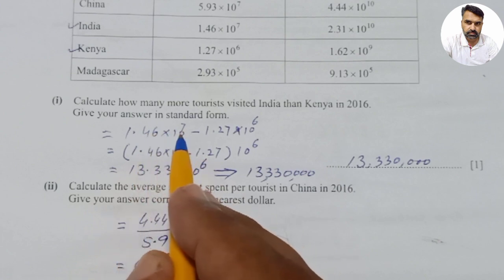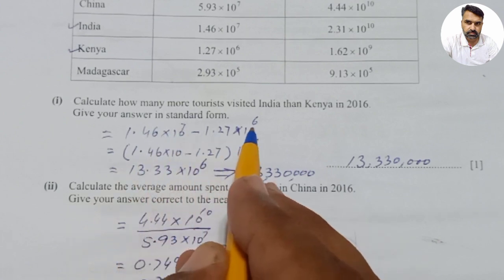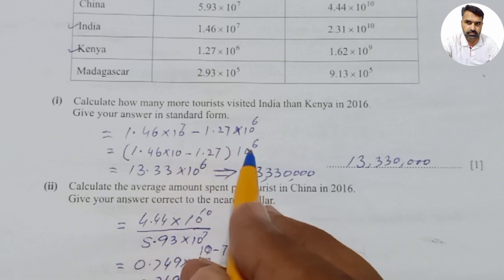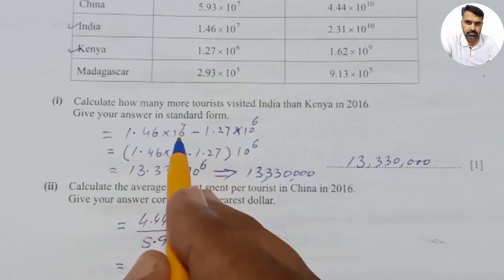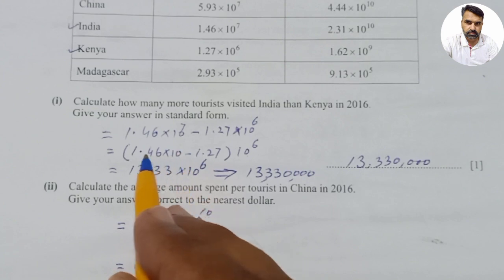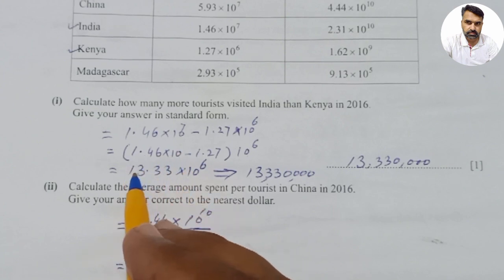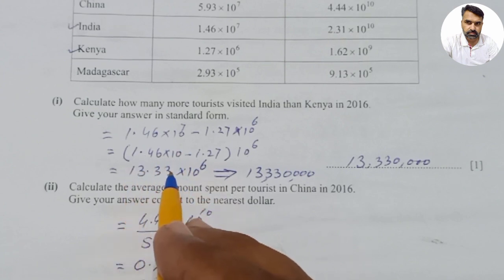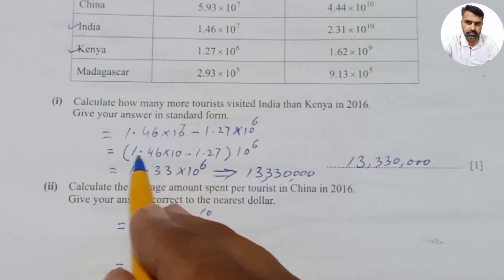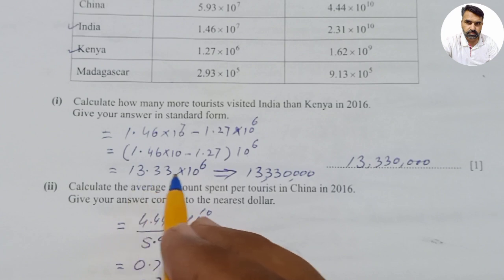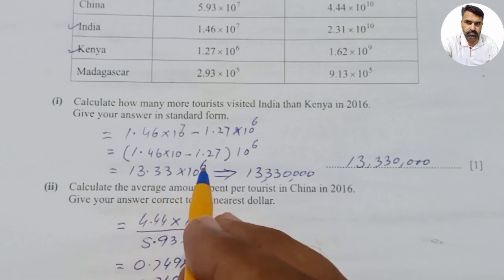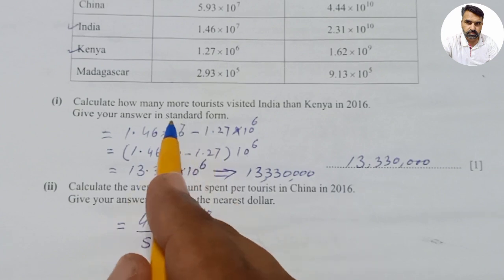As it is 10 to the power of 7 and 10 to the power of 6, we will take 10 to the power of 6 as common from these two terms, and here will be 10 to the power of 1, that will make 1.46 as 14.6. So students, when we subtract 1.27 from 14.6, we will have 13.33 multiplied by 10 to the power of 6, as we have to write it in standard form.